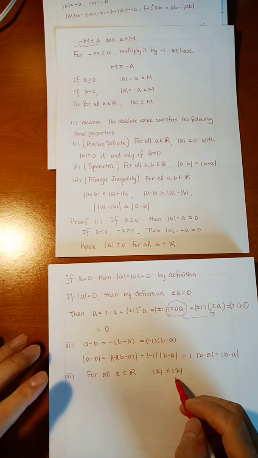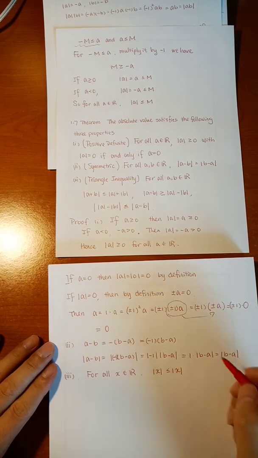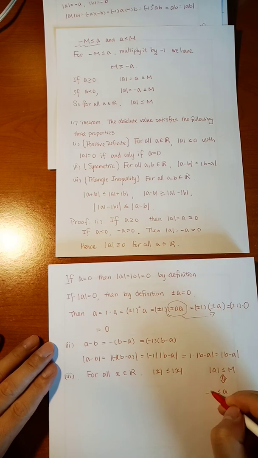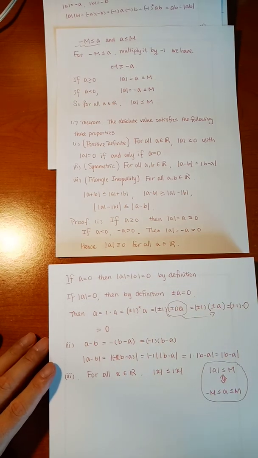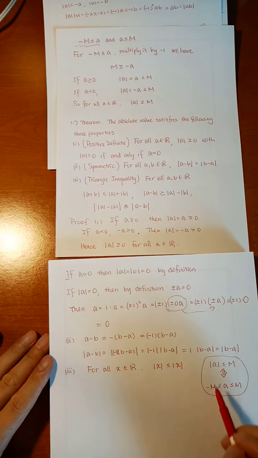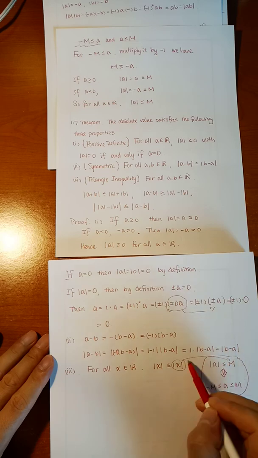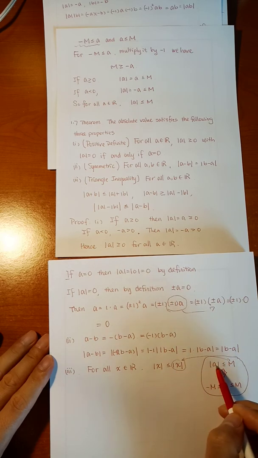All right? So you see, remember that absolute value of a is less or equal to m is equivalent to a is bounded by negative m and positive m. This is the theorem, the remark we just proved. So here you consider this one as capital M, this x as a.